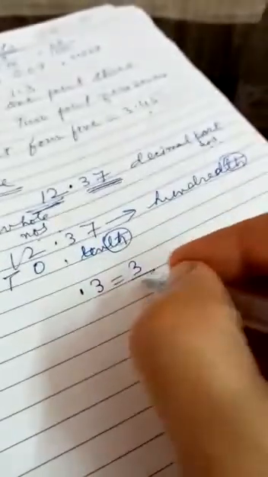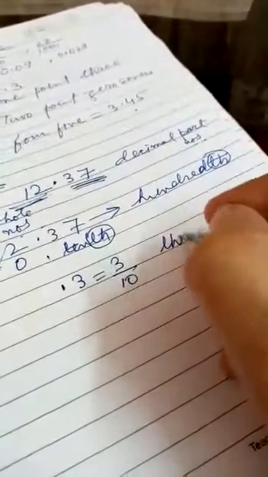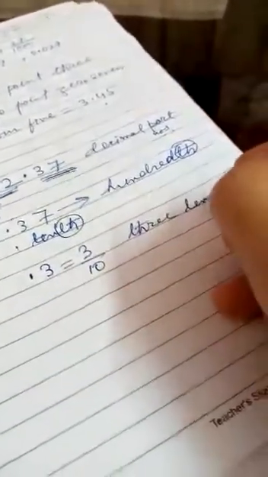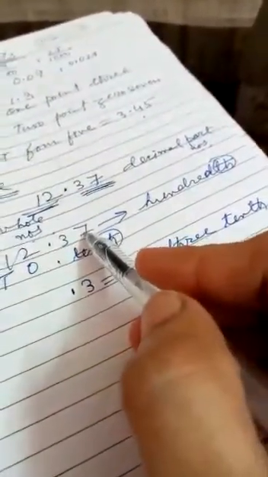All right. So for 3, that is 0.3. What is the value? 3 by 10. So we call it 3 tenth. So this is how the place value of the number is given. So this is 3 tenth, this is 7 hundredth. Like this we have the place values.